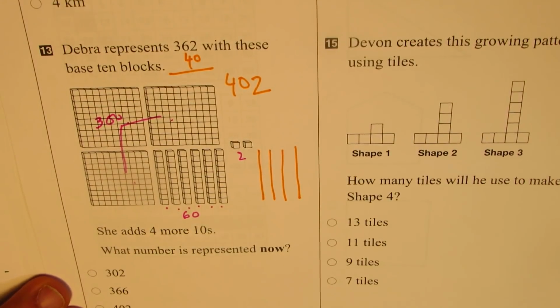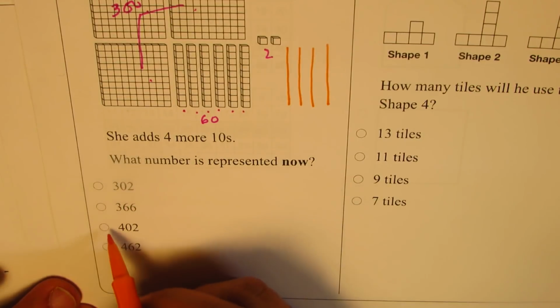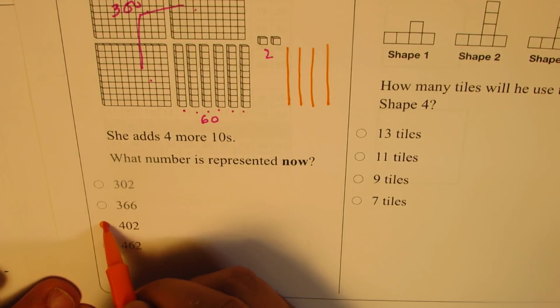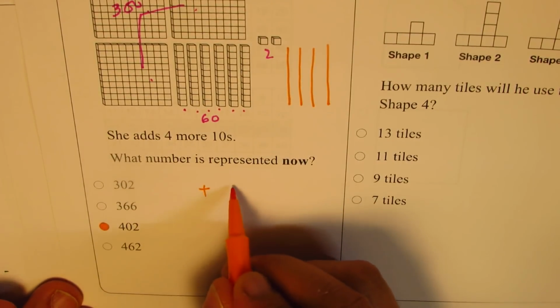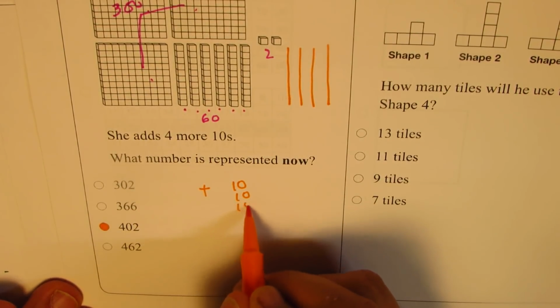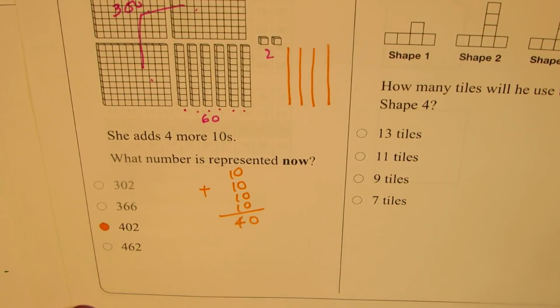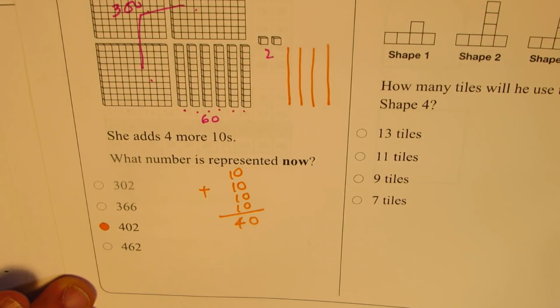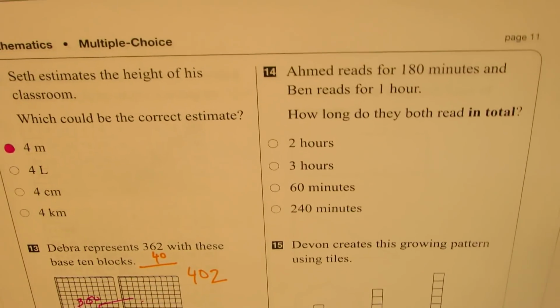It says, what number is represented now? So the number represented now is 402. Is that clear? Let's go through it once again. We are adding 10, 10, 10 and another 10, which makes it 40. So we have to add 40. So we get 362 plus 40 as 402. Question number 14.